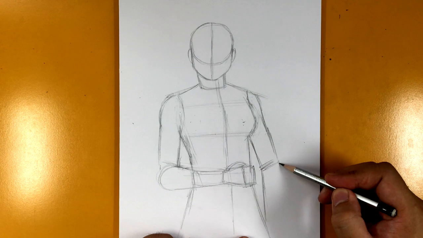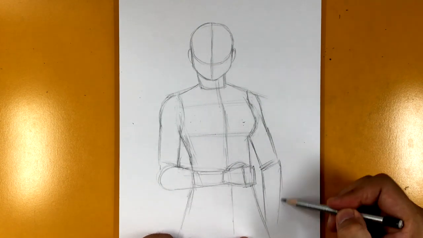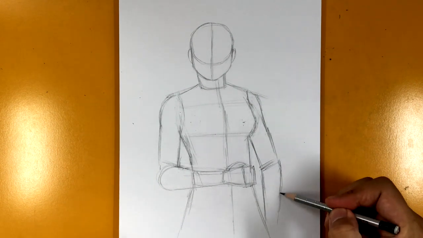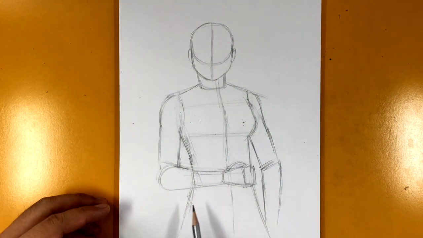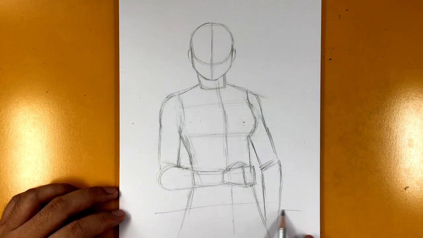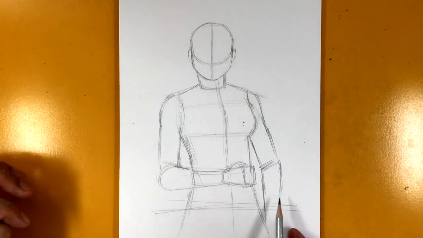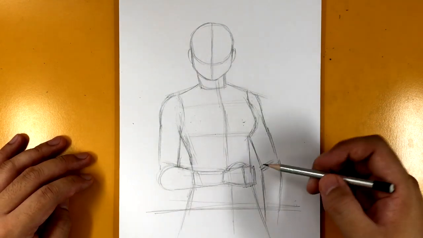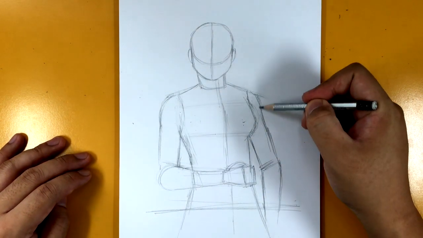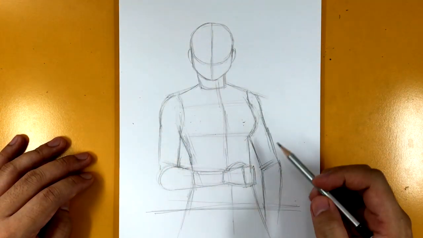Okay. And then here we have the elbows going down, and I'm going to cut it off. My drawing right around here is where I want it to end, so I won't go any more past that. Okay. Not bad, not bad, not bad.